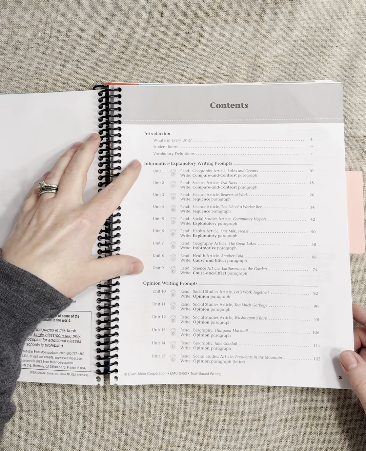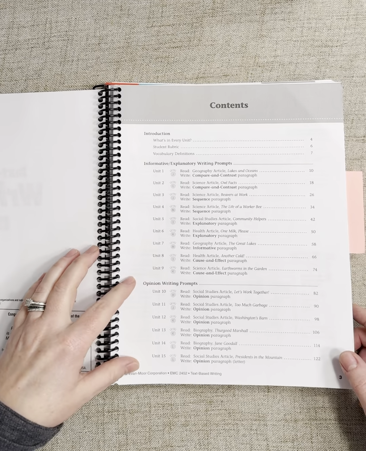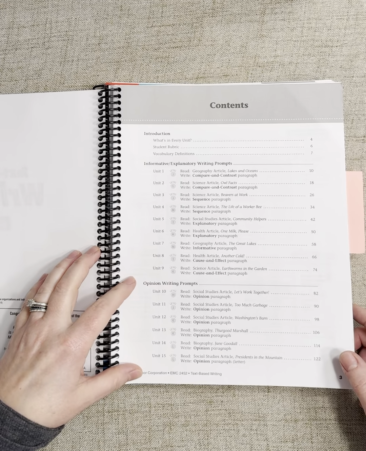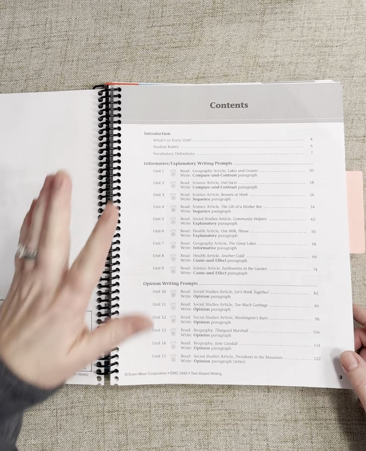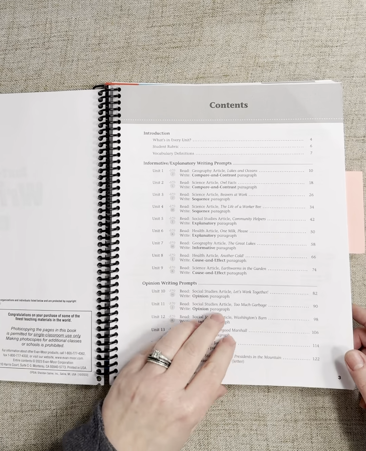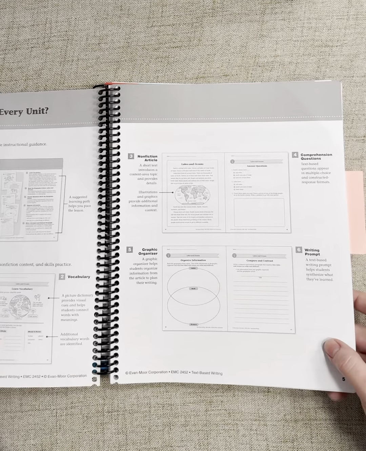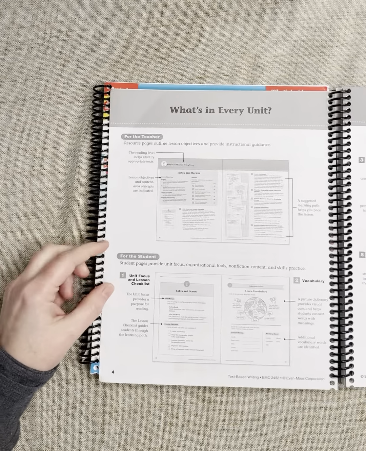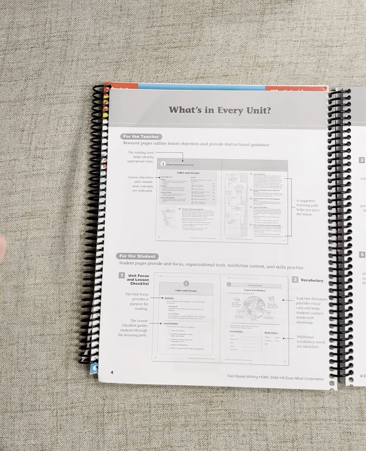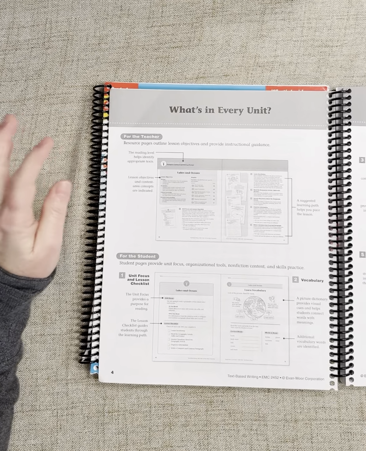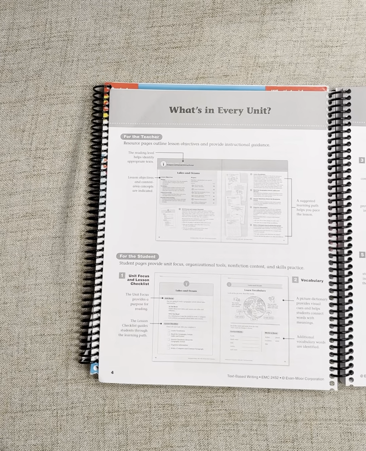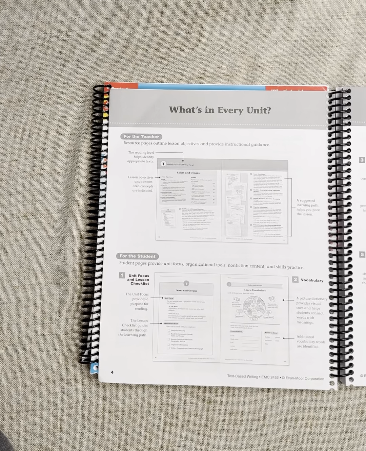There's the information texts here, and then there's a separate section for opinion writing. So these are two different types of writing. The beginning pages have this what's in every unit overview. I really like how Evan-Moor provides this walkthrough in the beginning of a lot of their teacher manuals.